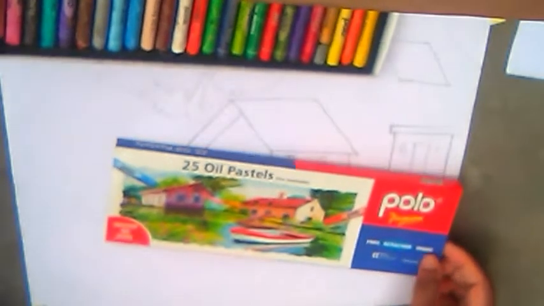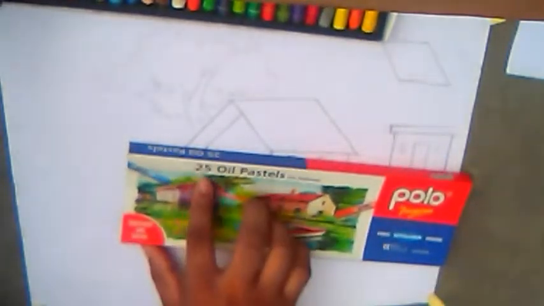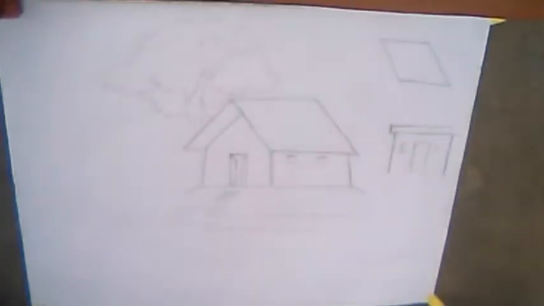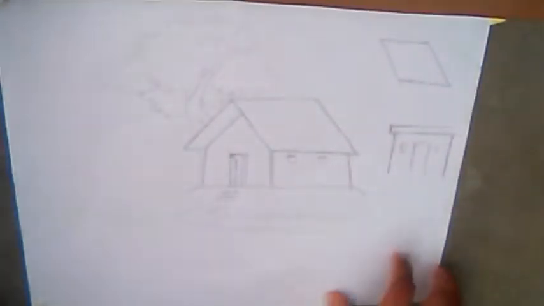Now I color it in pastel. You see, this is a Polo Well pastel color set of 25 shades. Now just see what the color of it is.